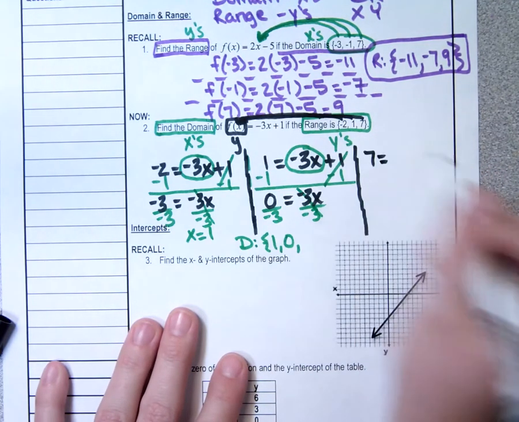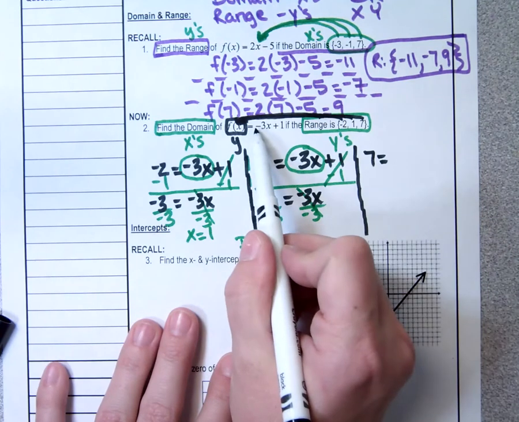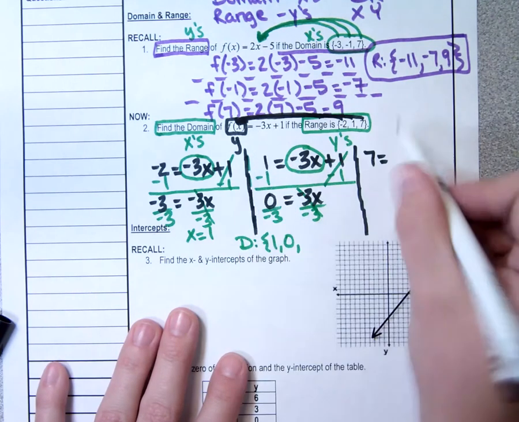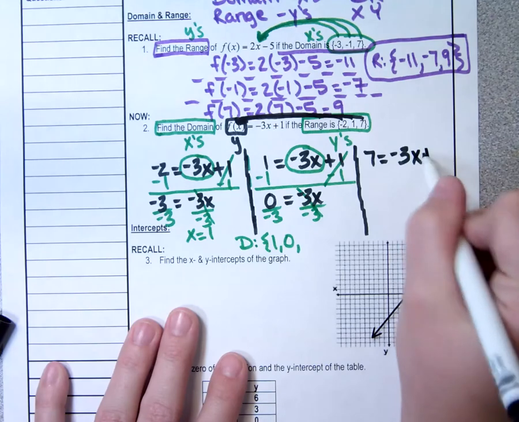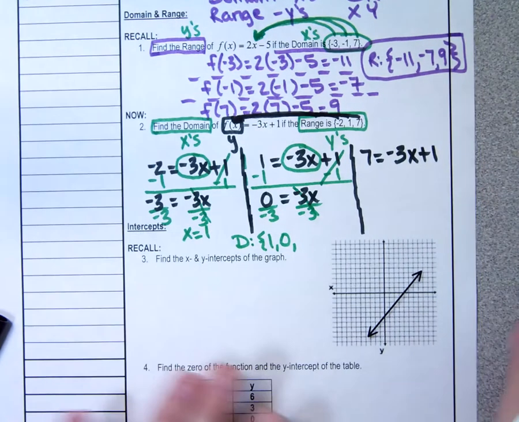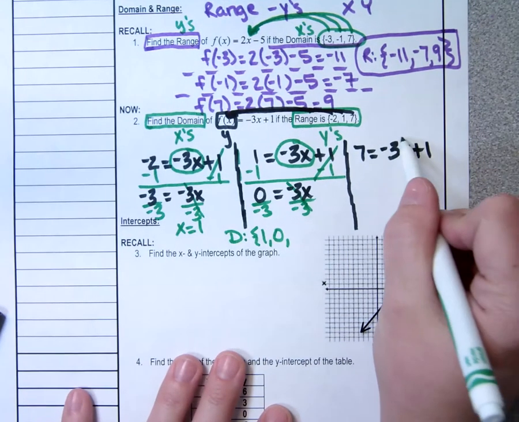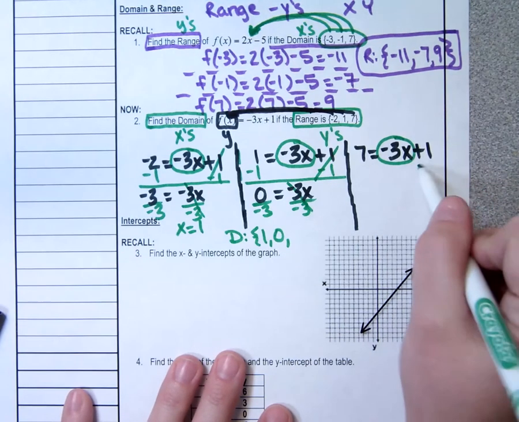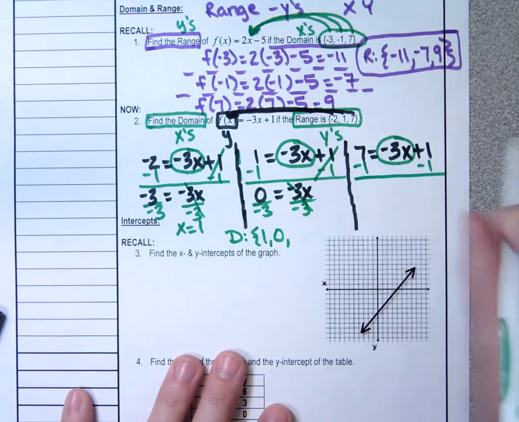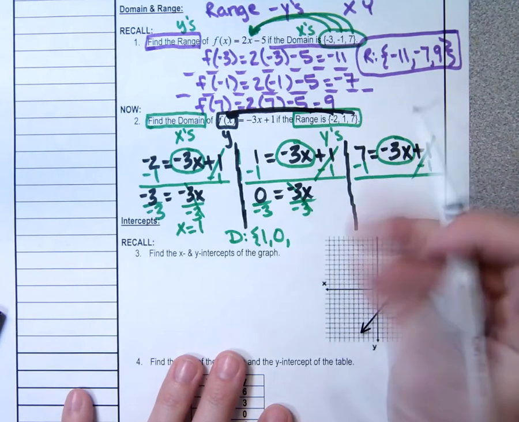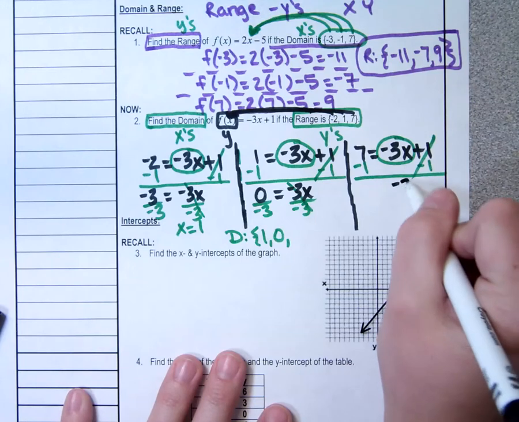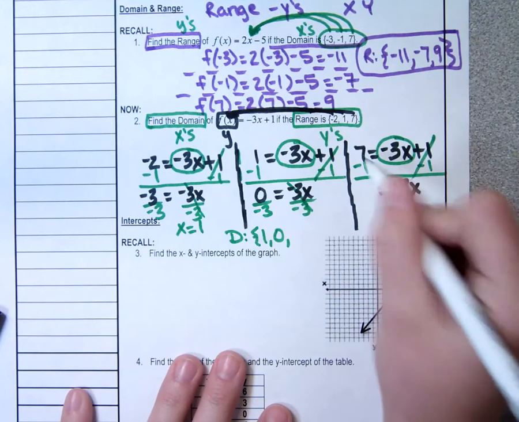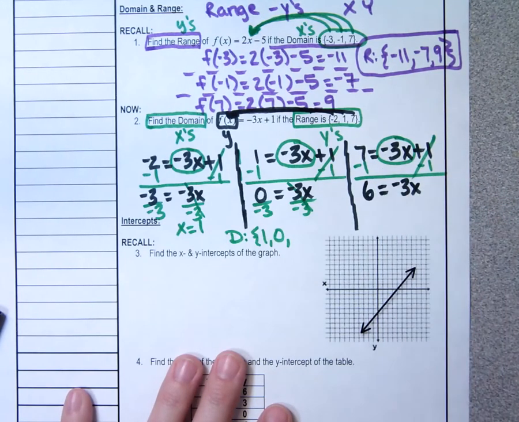So 7 goes into the f of x, and I recopy the equals negative 3x plus 1. And then my goal is to solve this for x. So I'm going to circle everything smushed with my variable. I add or subtract whatever's outside the circle. So to move a plus 1, I'm going to subtract 1. My negative 3x is going to drop. The equals drops. 7 minus 1 makes 6.